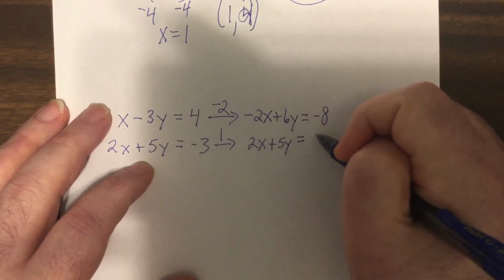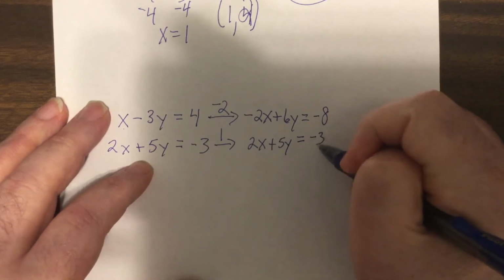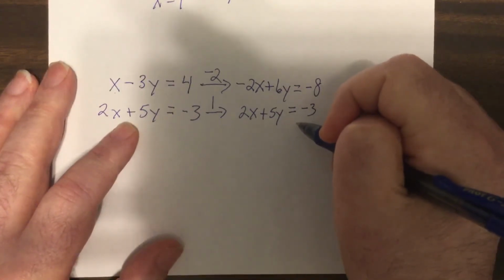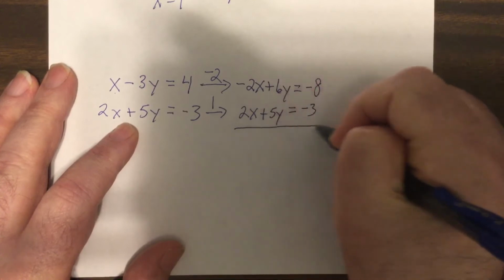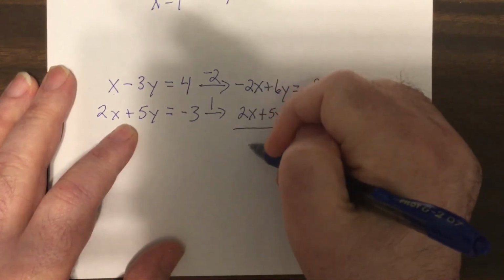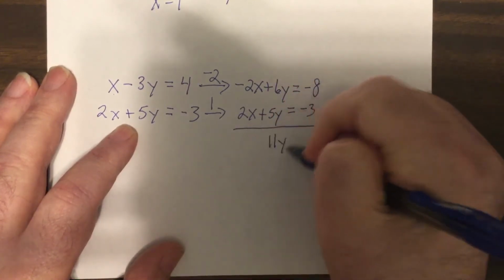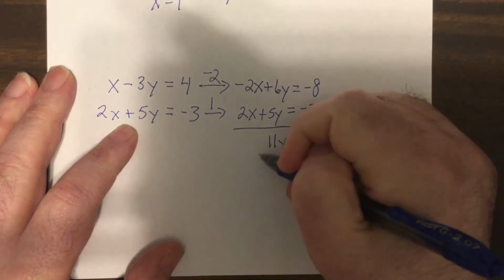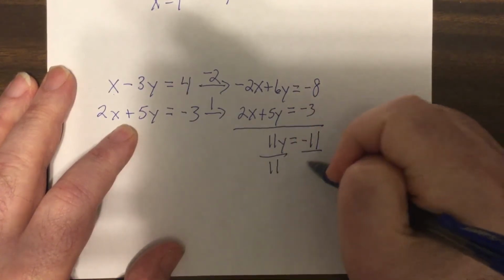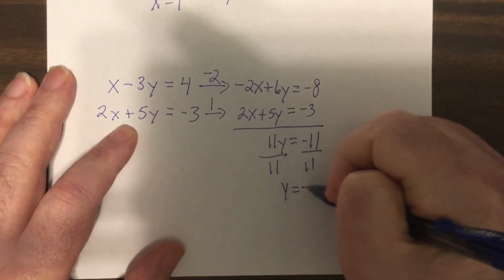equals -3. So this is 0 again. It better be. 11y equals -11. Divide by 11. Y equals -1.